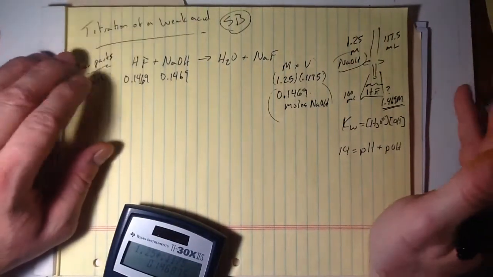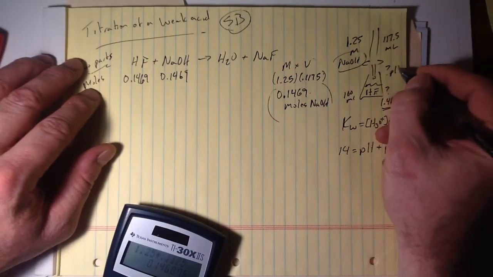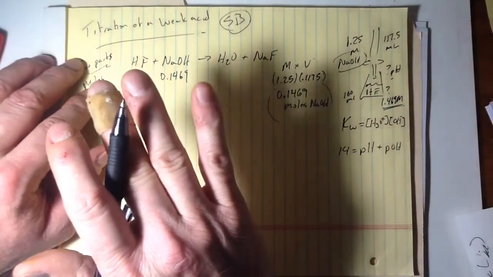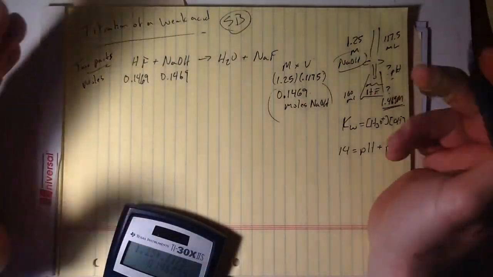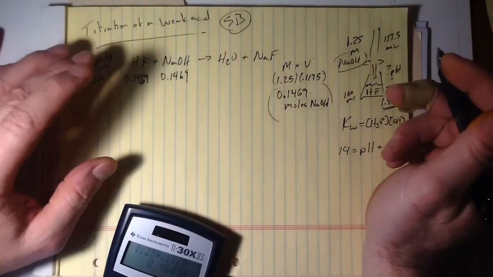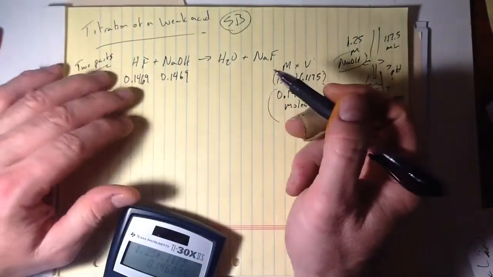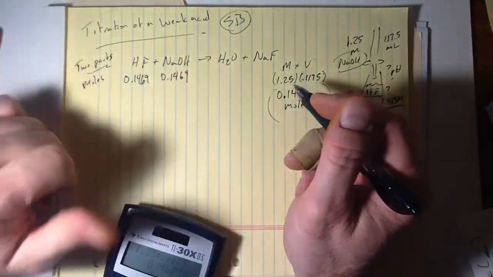We have a second part though. If they ask for what's the pH of this solution at equivalence point, it's not just 7. You would think that if it's a strong acid, strong base titration, it would be, but it's not for a weak acid. It's the same case for a weak base being titrated by a strong acid. But we're going to use this in this situation, strong base with a weak acid.